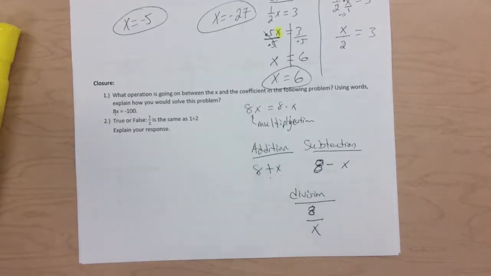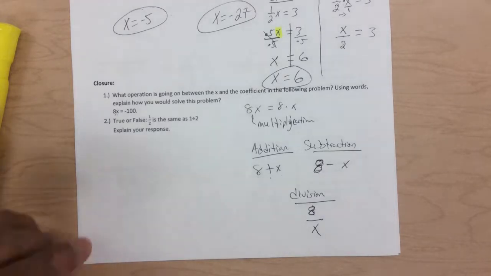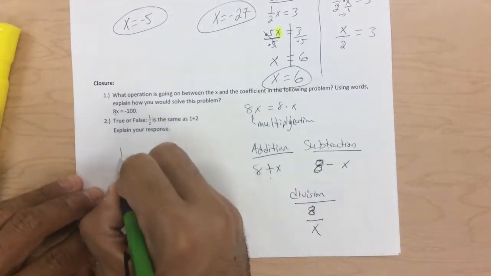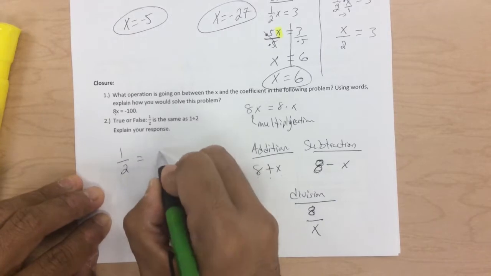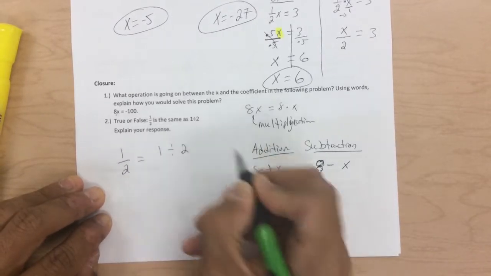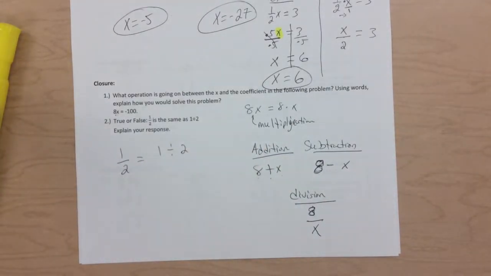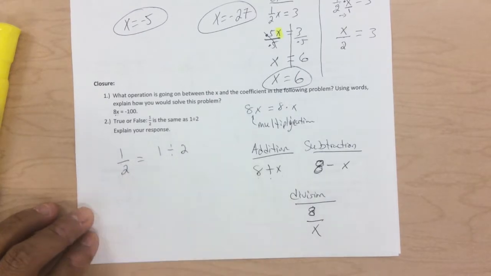And I understand I'm making a big deal out of this, but this is a common mistake that 8th graders make. So I want to make myself very clear because it will come up again. Example number 2, true or false? 1/2 is the same as 1 divided by 2. Yes, that is true, okay? Because 1/2 is the same thing as 1 divided by 2. So remember that. Anytime you see a fraction symbol, that's the same thing as division.